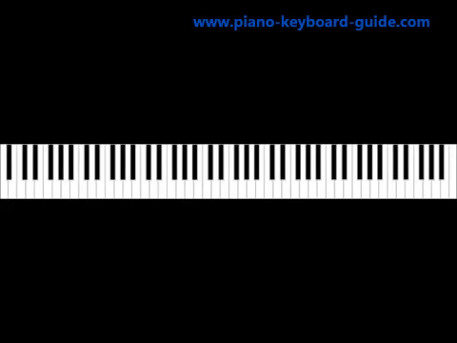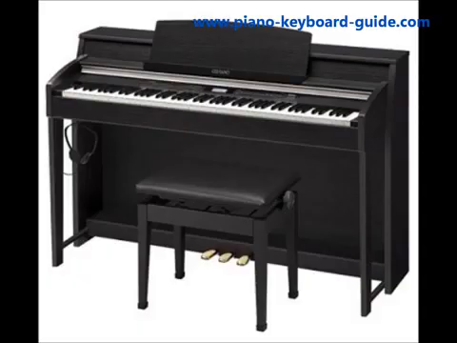The first note is A. Most digital pianos have 88 keys, while other keyboards can have 49 keys, 61 keys, 76 keys, and so on. It varies, but most keyboards have either 61 or 76 keys.